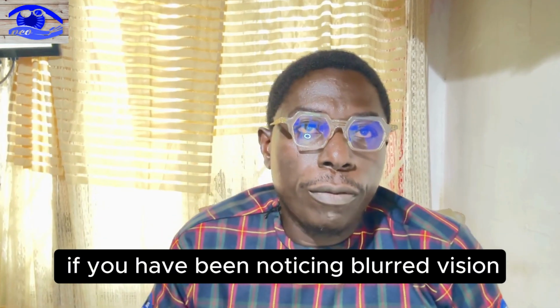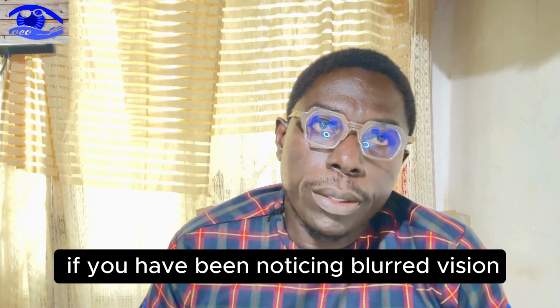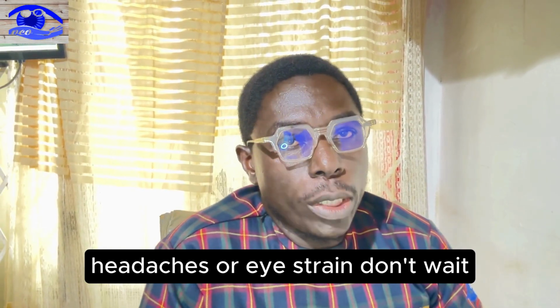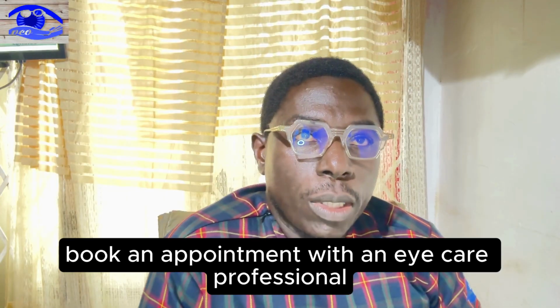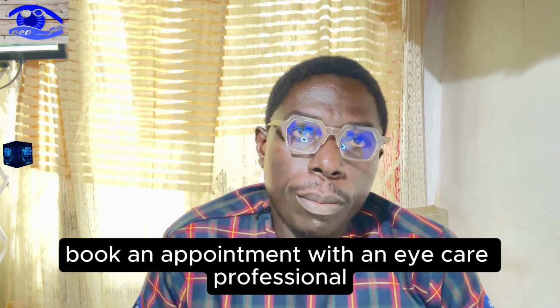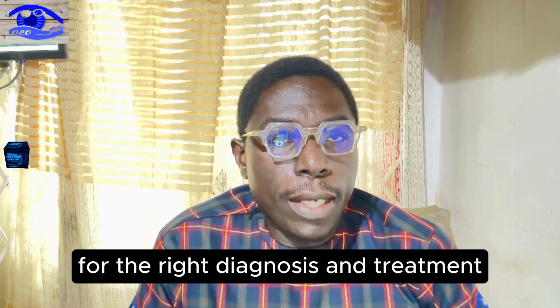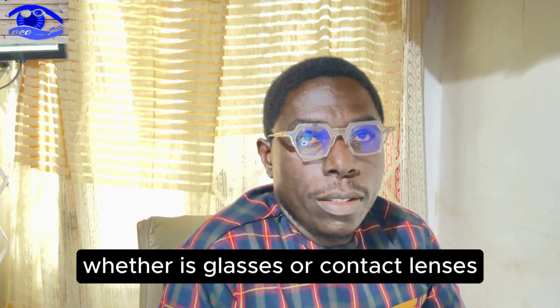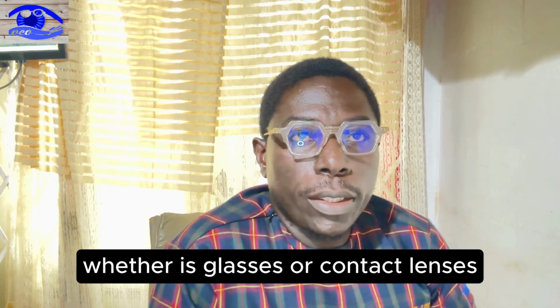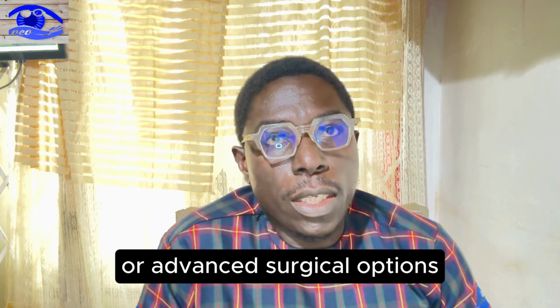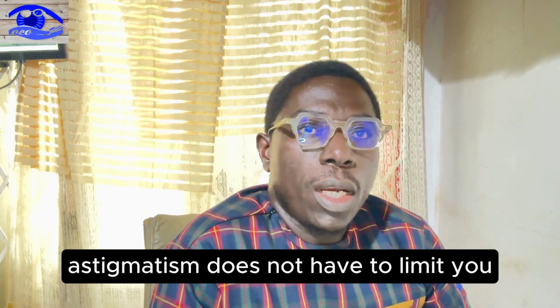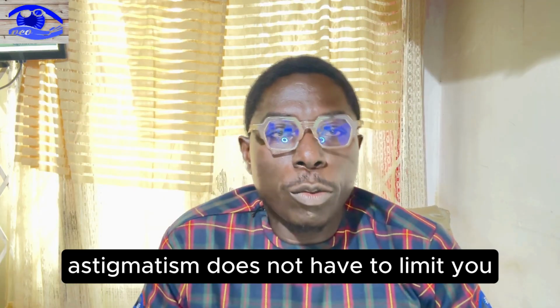If you have been noticing blurred vision, headaches, or eye strain, don't wait. Book an appointment with an eye care professional. With the right diagnosis and treatment, whether it's glasses, contact lenses, or advanced surgical options, you can regain clear, comfortable vision. Astigmatism does not have to limit you.